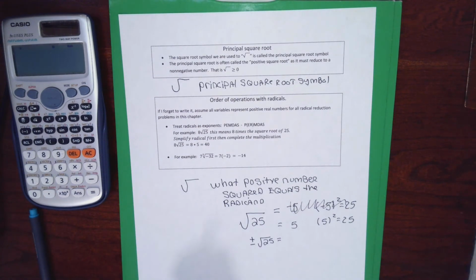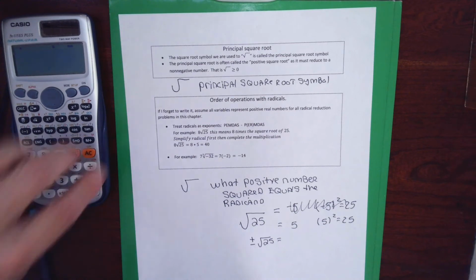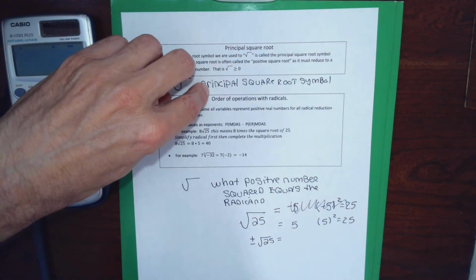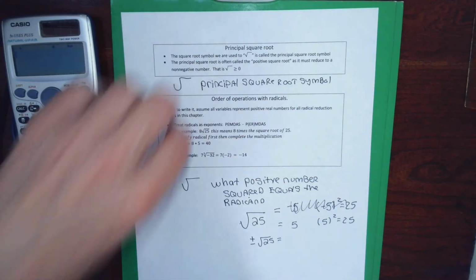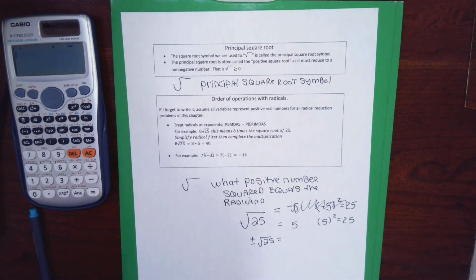So one more bit of groundwork and then we can worry about some problems. In terms of order of operations, we treat radicals like exponents. I think it's the next section, it might be 2 sections ahead of us. We'll learn that radicals are related to fractional exponents. We'll even learn that a little bit in this section, but not as clearly as we're going to learn it further down the road.